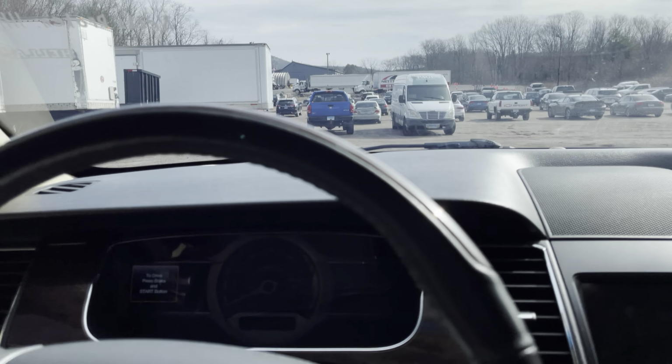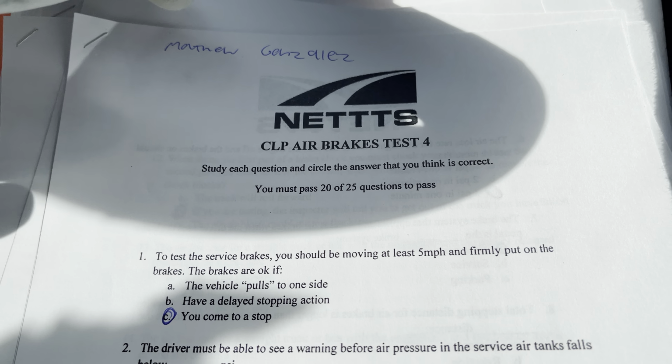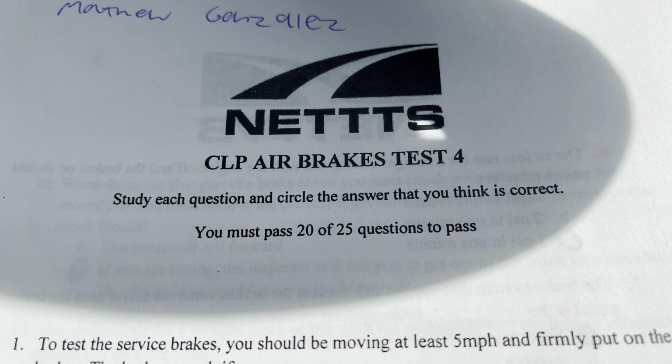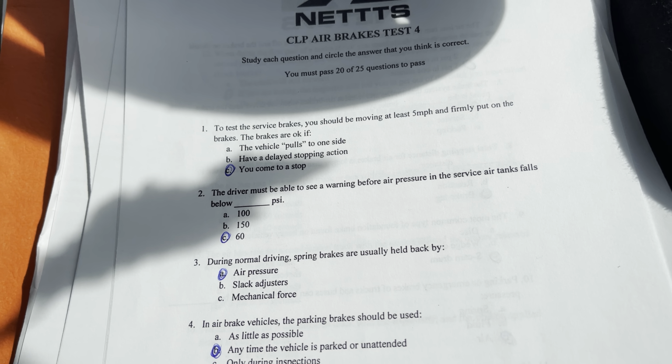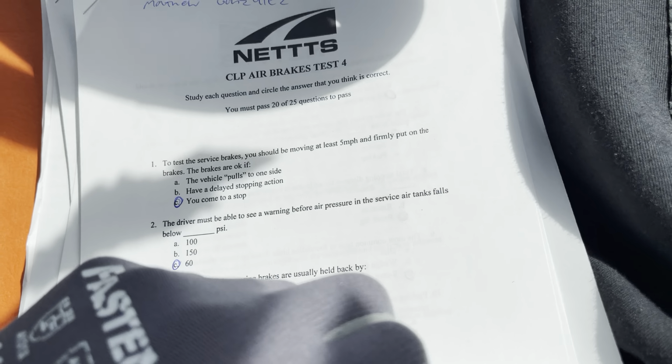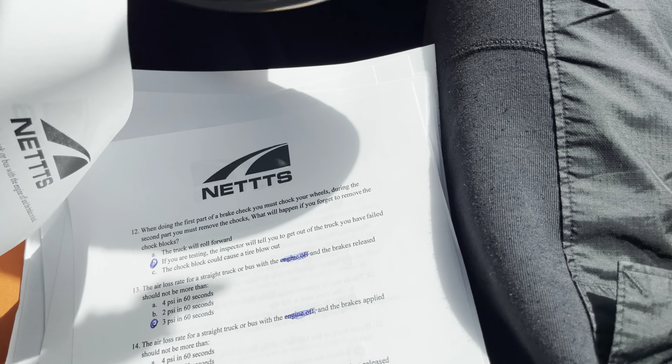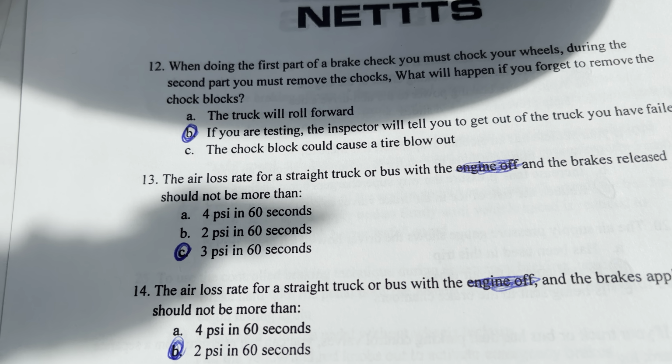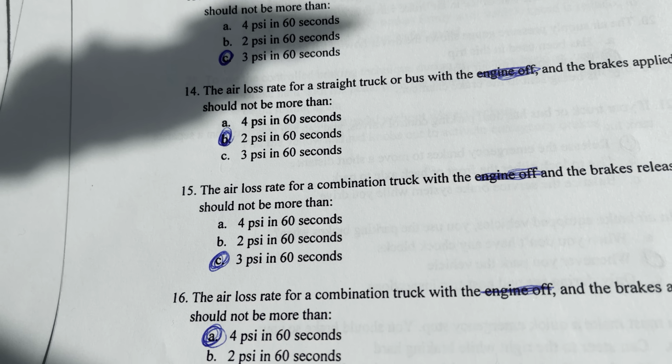So, just finished my class there. For day 11 of my CDL classes, I just want to go over something very, very quickly. I'm going to make this as short as possible. For the air brakes test, for any of you going for your CDL, you're going to want to pay attention to this. There's a very tricky part with questions 13, 14, 15, and 16.